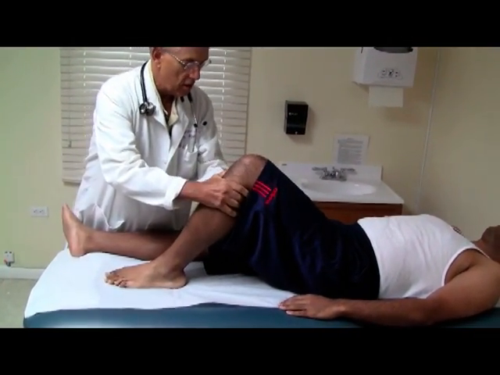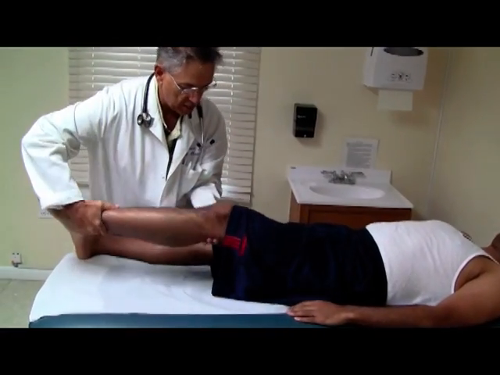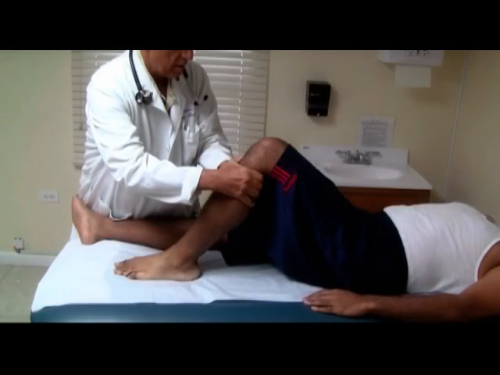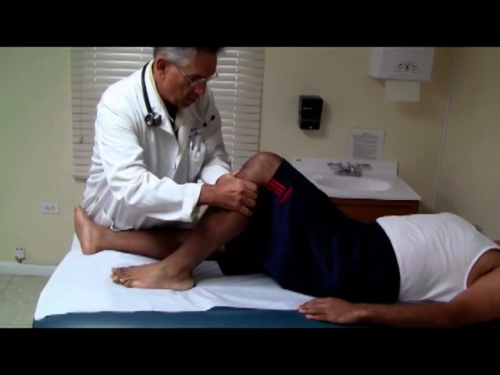While partially flexing the knee at 10 degrees, we can now test the integrity of the medial collateral and lateral collateral ligaments. With the knee flexed at 90 degrees, the examiner can now take the opportunity to test for the anterior and posterior cruciate ligaments.